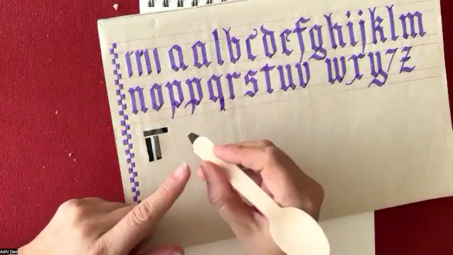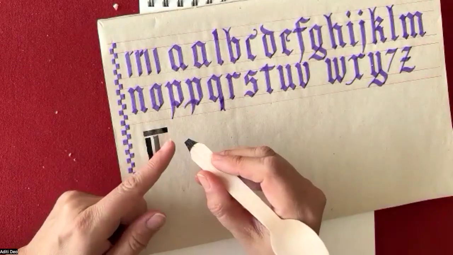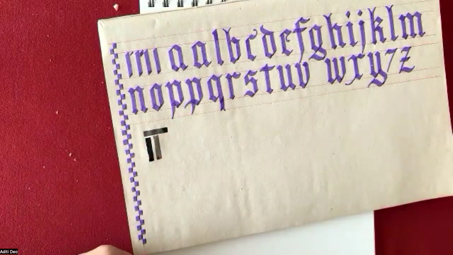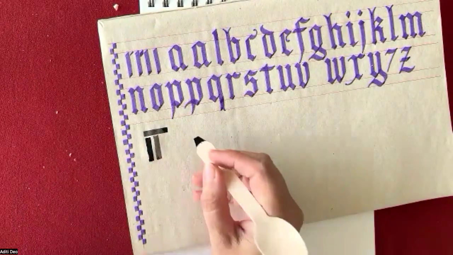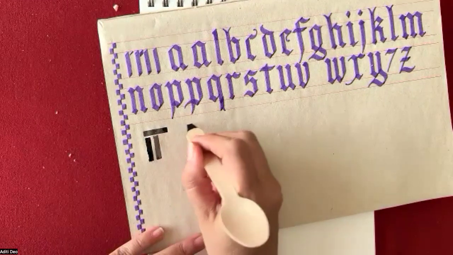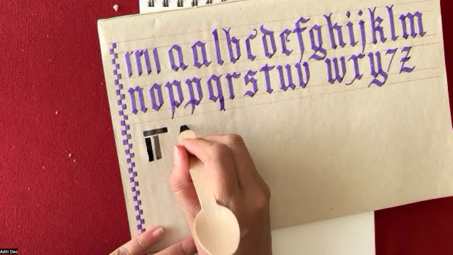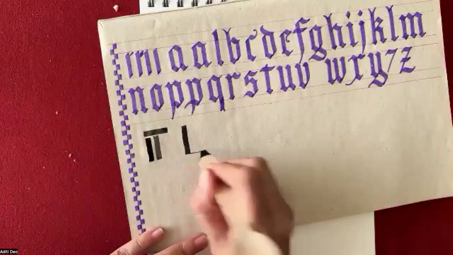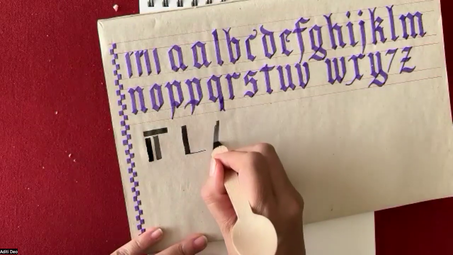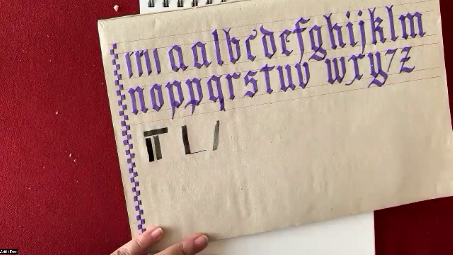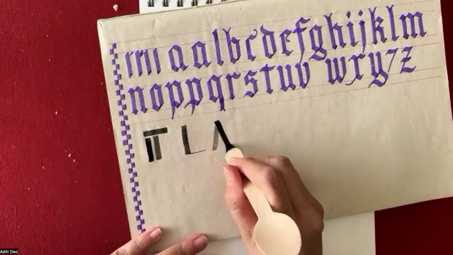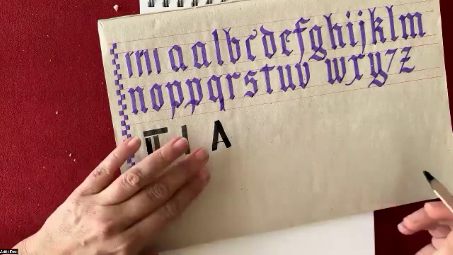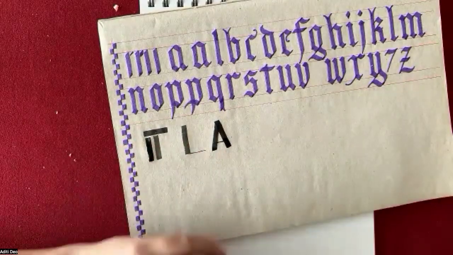Now, though I have cut my nib as a flat edge, I can always still use this to make letters, holding it flat. So you can make something like this. And these also can make for very quirky letters, very contemporary.